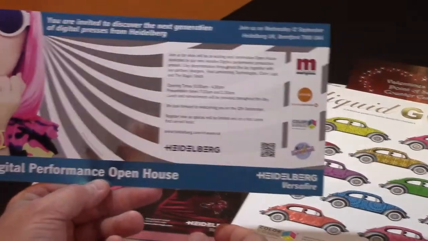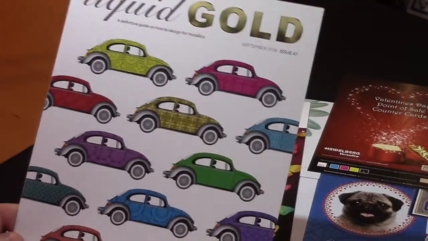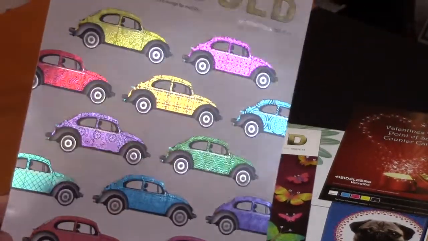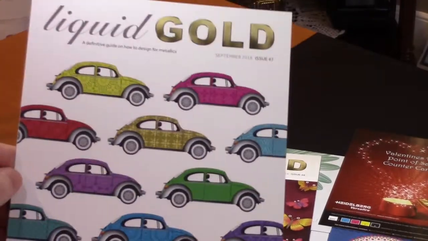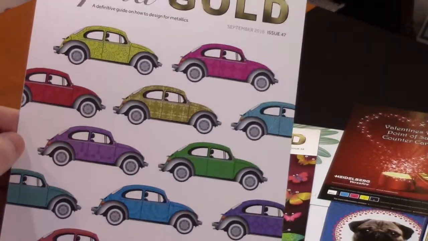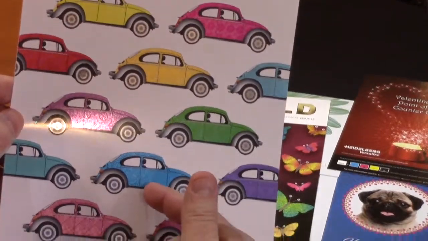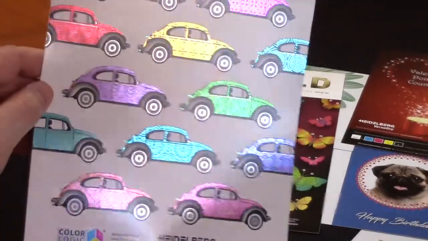So after the invitation, when people arrived, they had a full set of samples for the clients to see and take away with them. They had an example of just the metallic colors and these dimensional effects, utilizing again color logic off the Versafire. And this was done on a metallic stock with white plus CMYK. Here we're using the color logic system for color, and then we're using our dimensional effect with our patterns in the background.